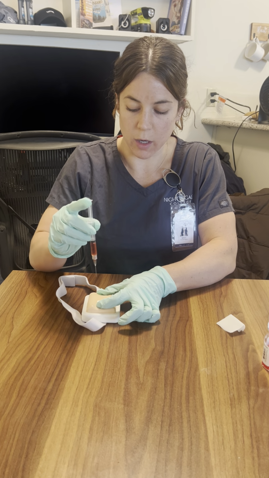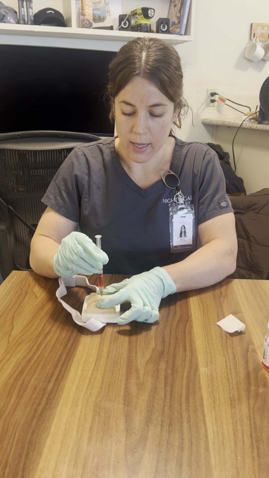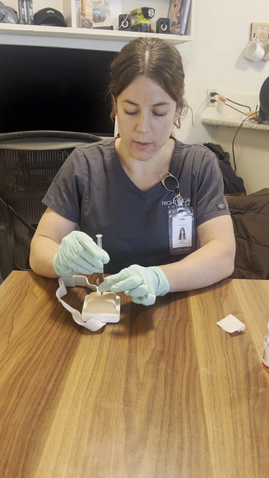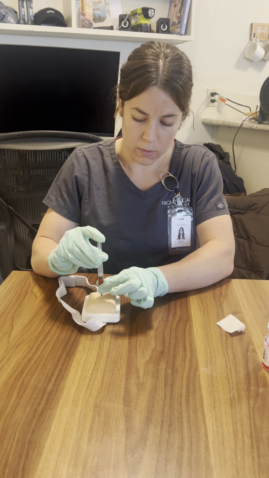Intramuscular injections are going to go in at 90 degrees. So I'm going to press in. I can let go of the skin now to support the needle, and I'm going to inject nice and slow. About every 10 seconds, we're going to do a milliliter.